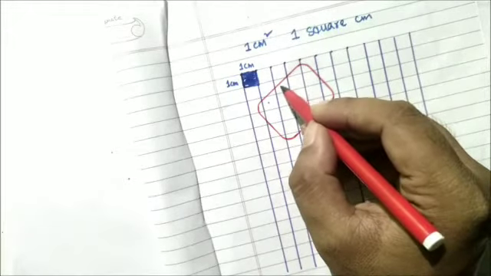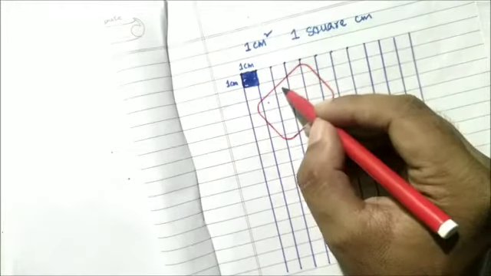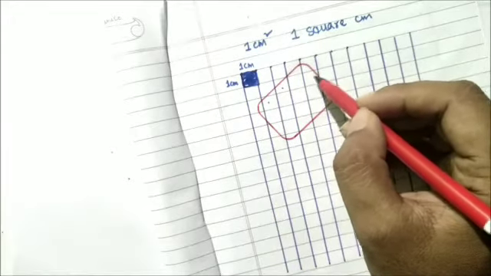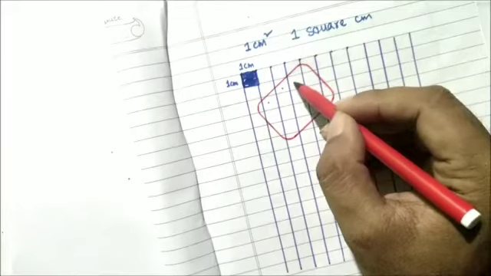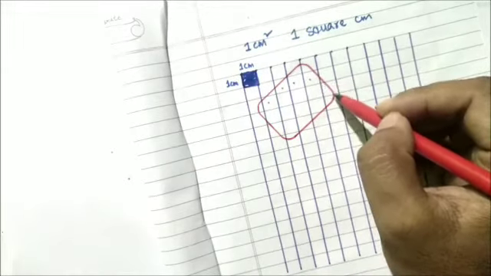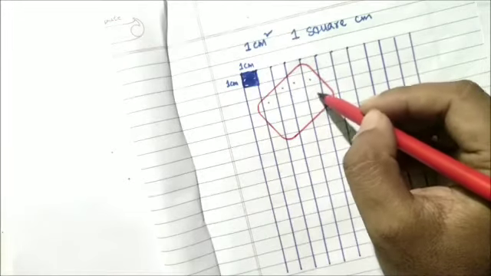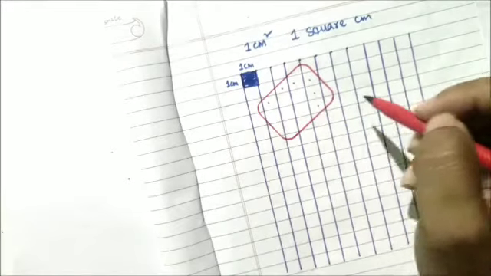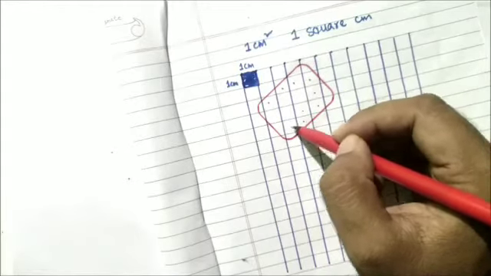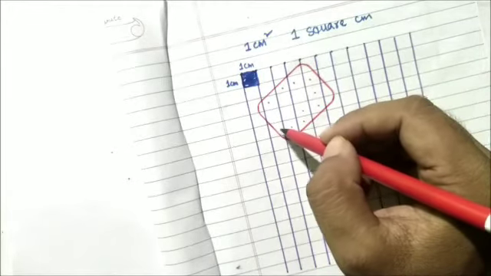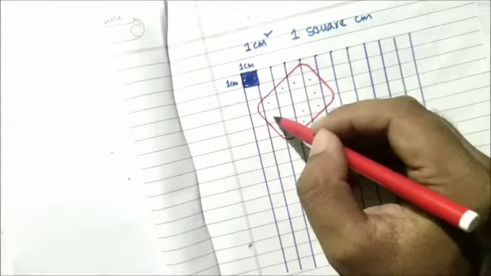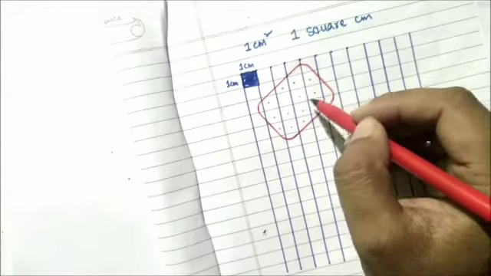This is more than half, so more than half will be counted. 2, and this is not more than half, ignore. 3, 4. Ignore this one. 5, 6, 7, 8, 9. Is it more than half? Let us count it. 10, 11, 12, 13, 14.